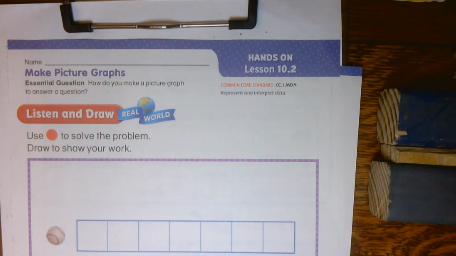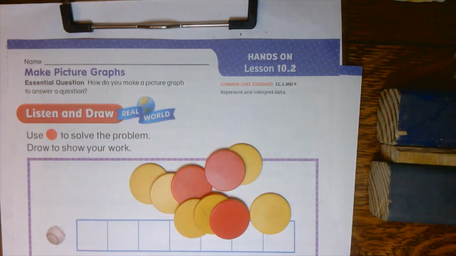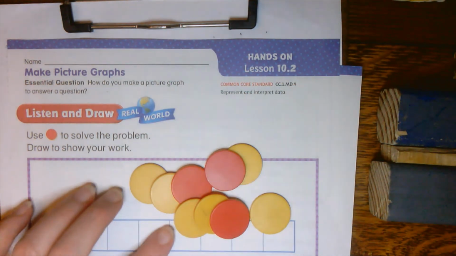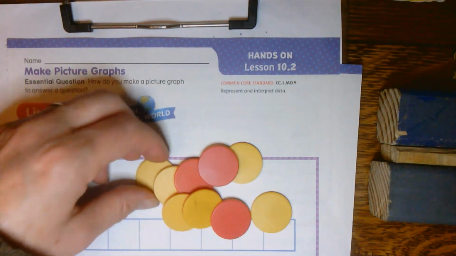Yesterday, we were reading pictographs. Today, we're going to make them. Now, it says to use counters to solve the problem and then to draw to show the work. So even though I think you could probably do this without it, we're still going to go through it with counters for the practice. So Asaph has 6 baseballs.